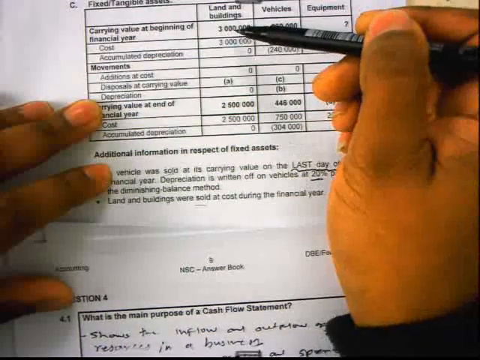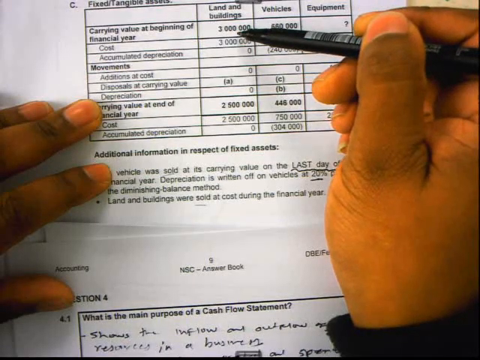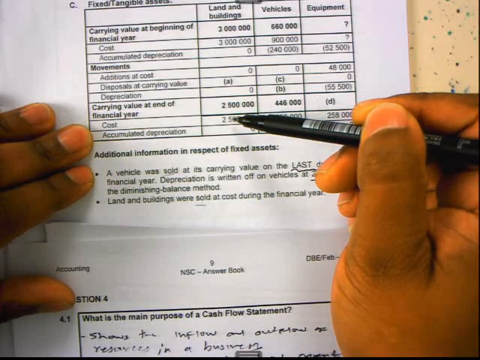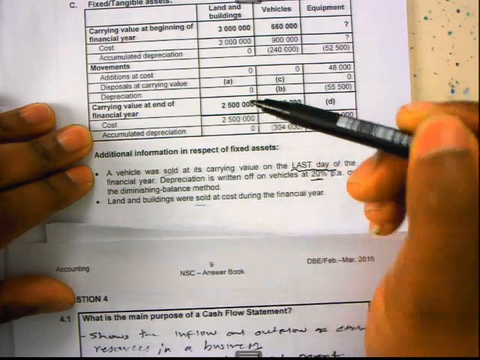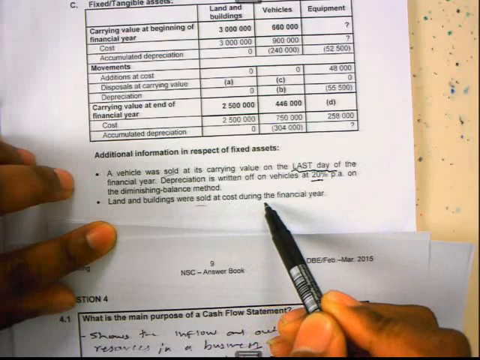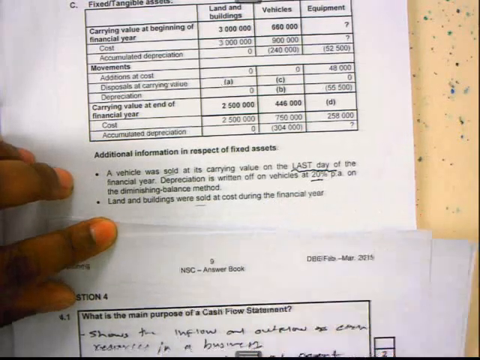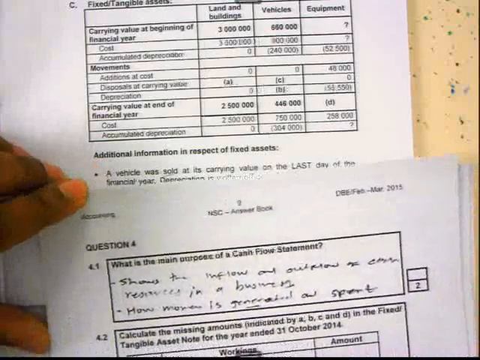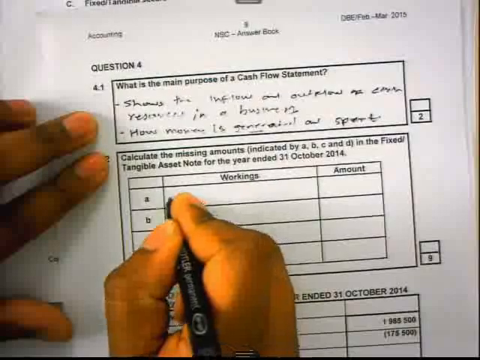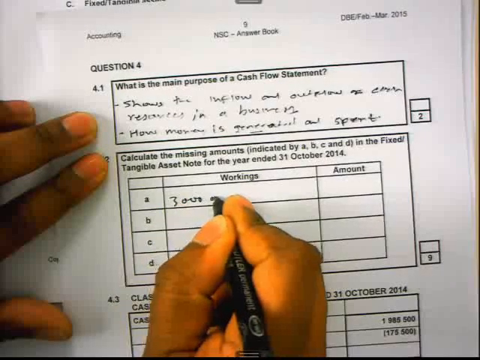At the beginning of the year, we had buildings to the value of 3 million. At the end of the year, we have buildings to the value of 2,500,000. And they say to us, land and building were sold at cost price during the financial year. Therefore, at the beginning of the year, our land and buildings were 3 million.